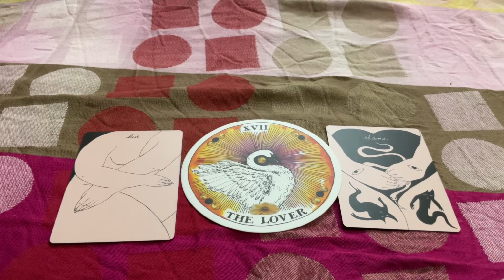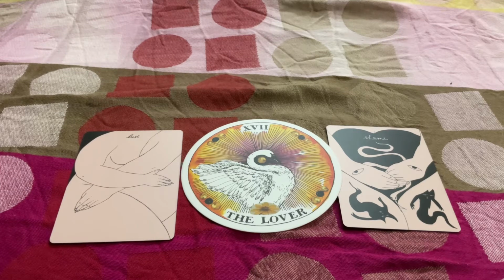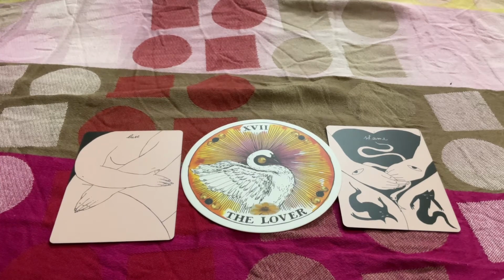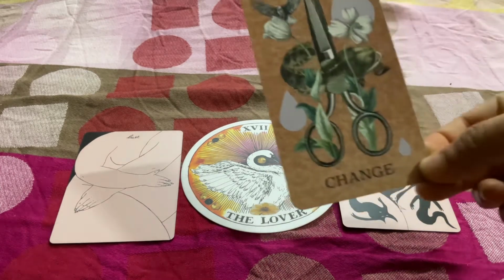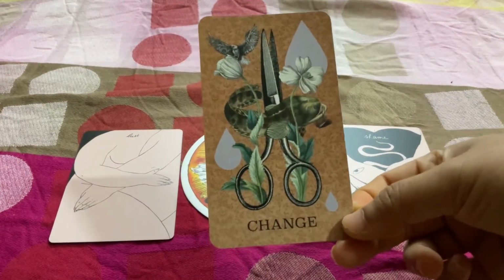Okay, so now I wanted to talk of, okay, so this person has these sort of conflicting emotions, right? Their body is telling them one thing, their mind is telling them another, they don't know what to do about it, and it's possibly affecting their friendships and the way they are handling the world around them, right? And I chose this card, Change. So this is from the Coastal Curiosities.